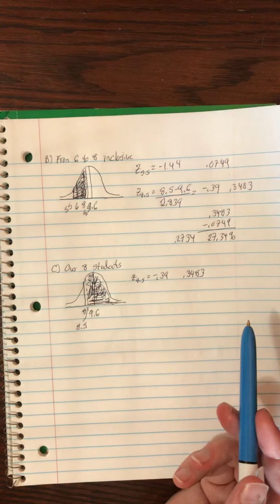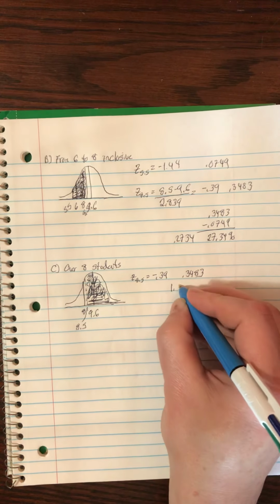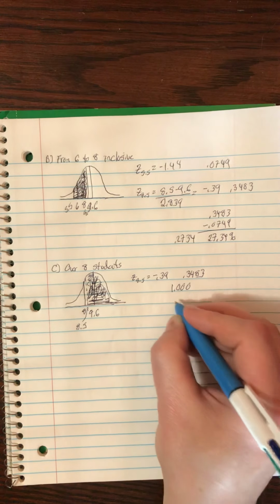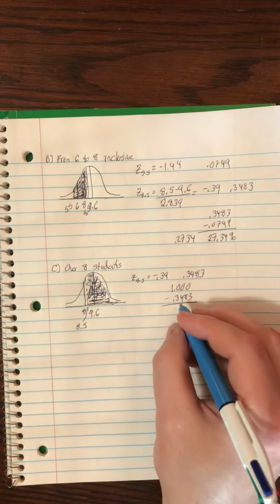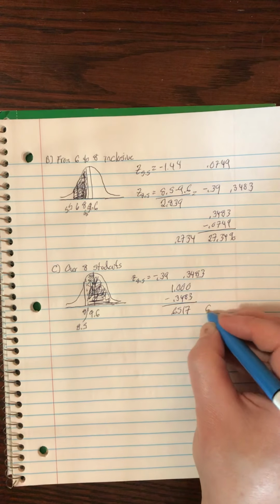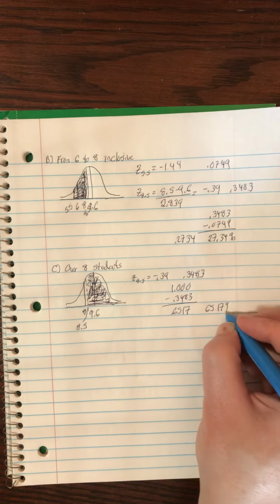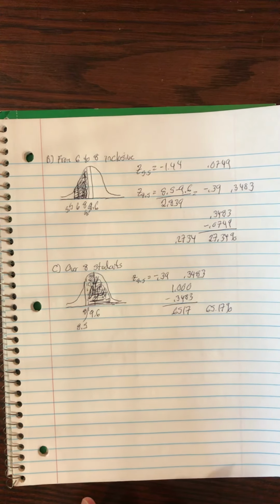I want to the right of 8.5. So it's just a simple matter of taking the entire thing, 1 minus 0.3483, and ending up with 0.6517, or a 65.17% chance of over 8 students in this class of 60 feeling like they can get away without doing their homework.